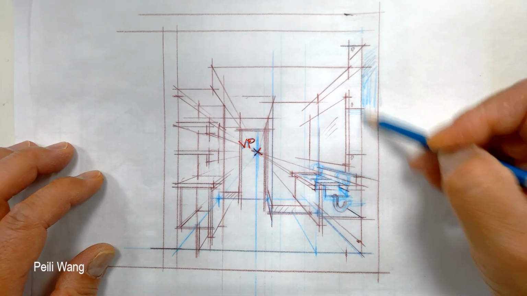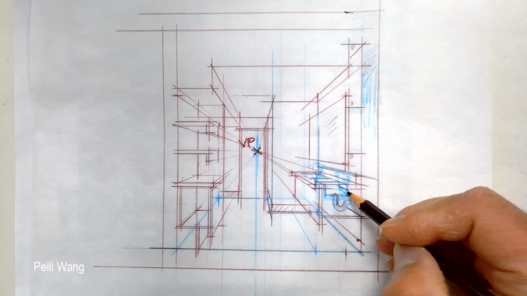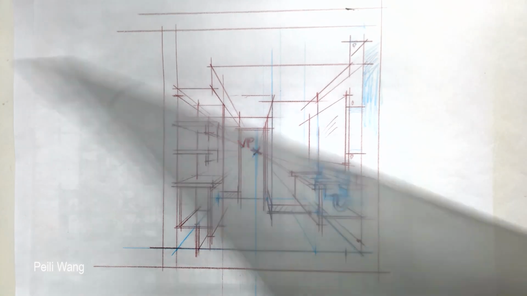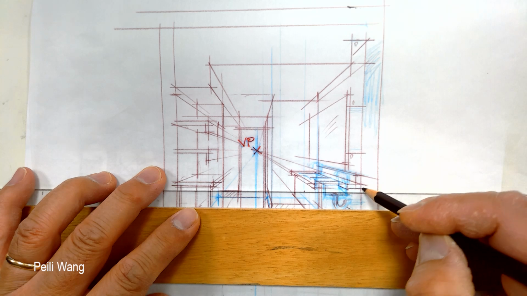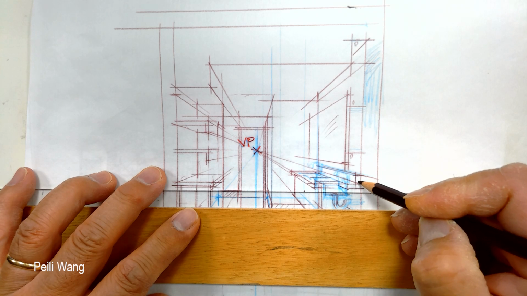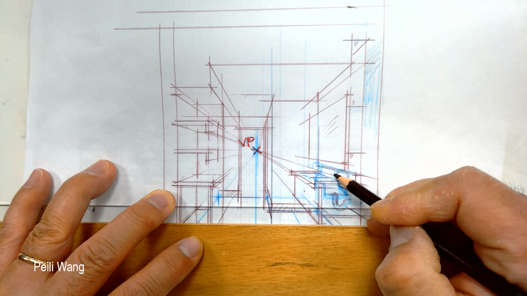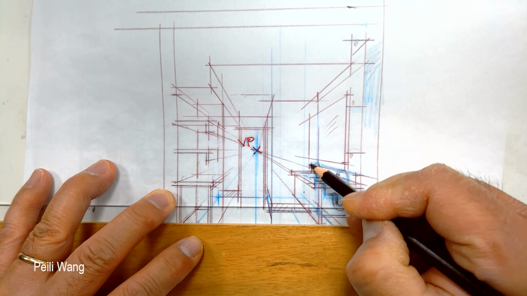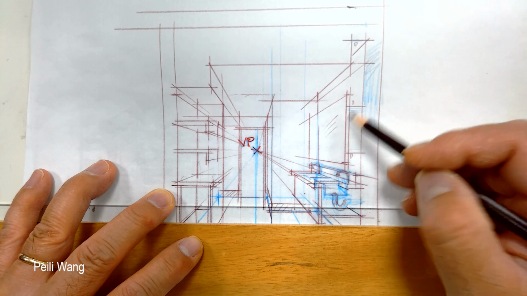Wall. Okay, so this time this is a sink. I have a sink, and also this is a sink, and this is a cabinet, and also back we have a backsplash. Okay, here's the water faucets, and this is a mirror.